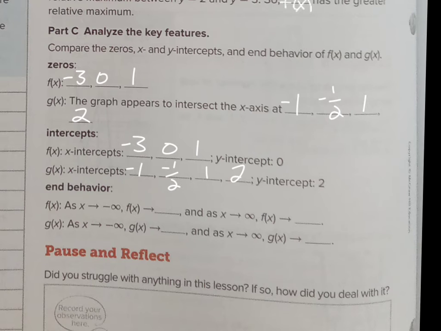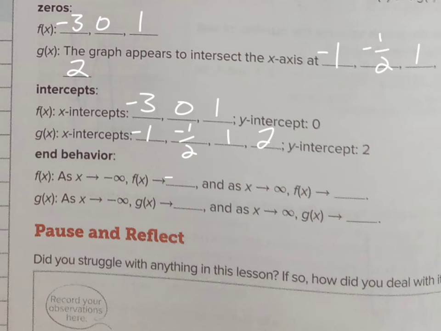Okay, and so now let's take a look at end behavior. This is where we're going super far out to the left or super far out to the right, starting with F. As x approaches -infinity, when we go super far to the left, what is y doing? Going to -infinity. And still on F, as x approaches +infinity, way out to the right, what's y doing? +infinity, yeah. Is that okay?